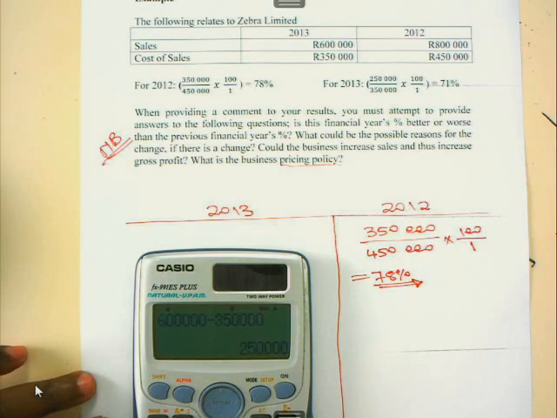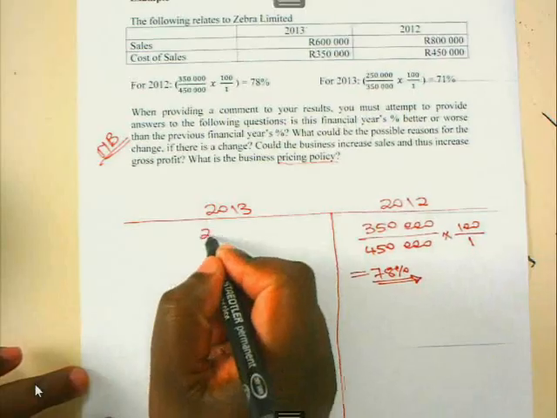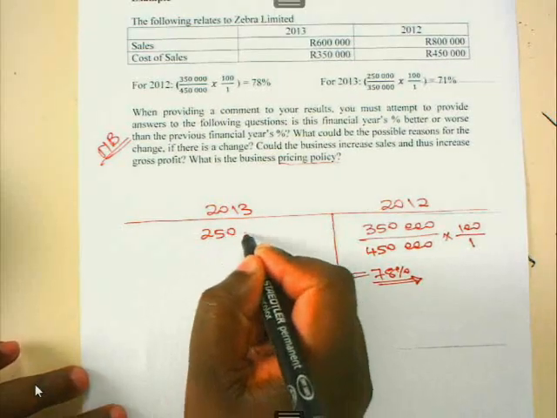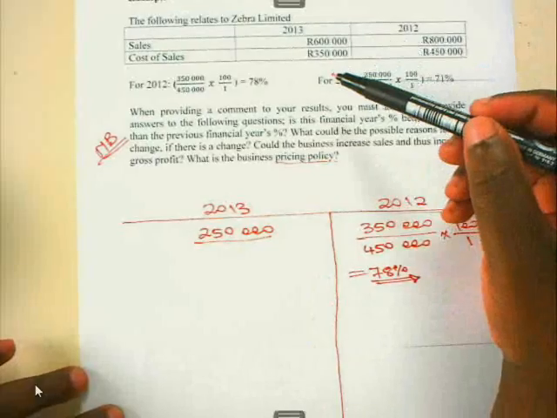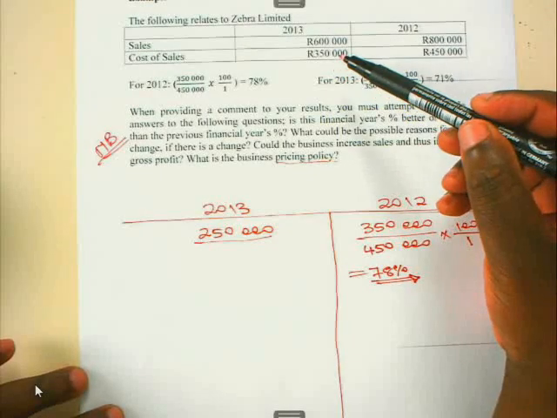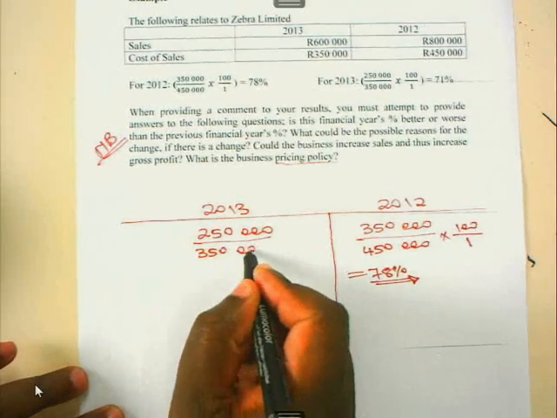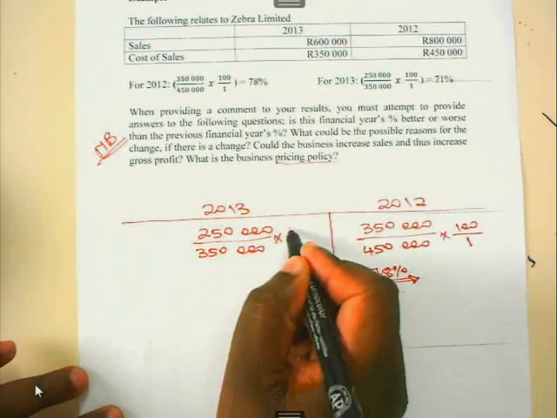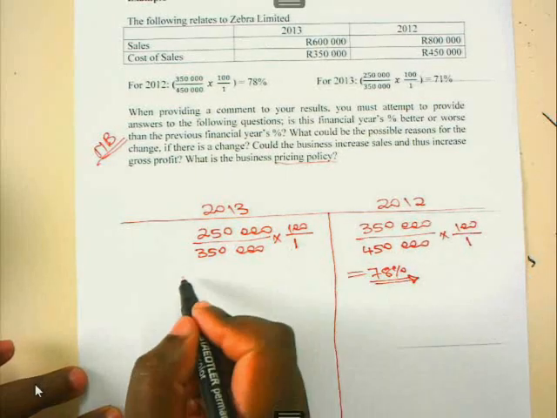Then the gross profit will be 250,000. For 2013, the gross profit is 250,000 over the cost of sales of 350,000. We will multiply that by 100 over 1.